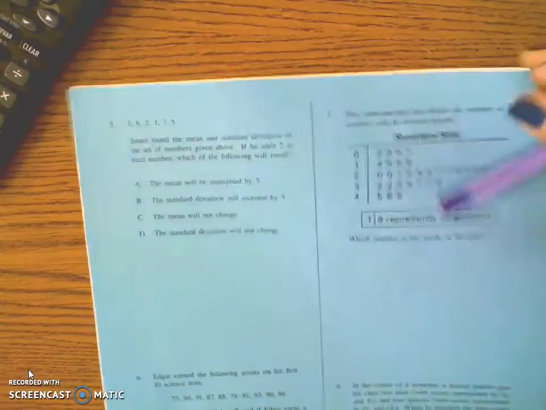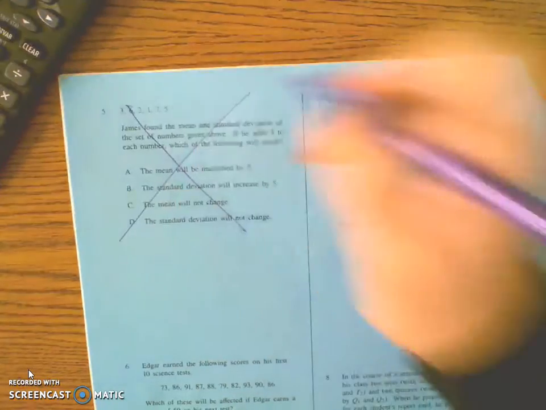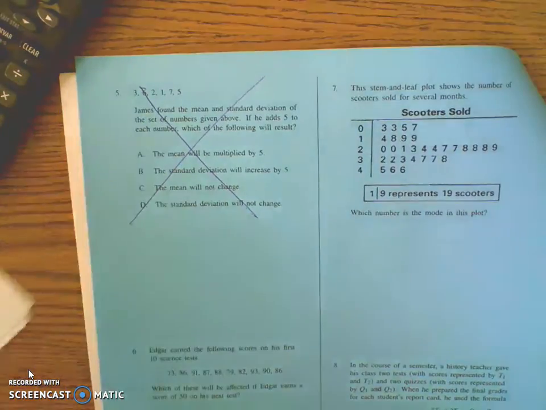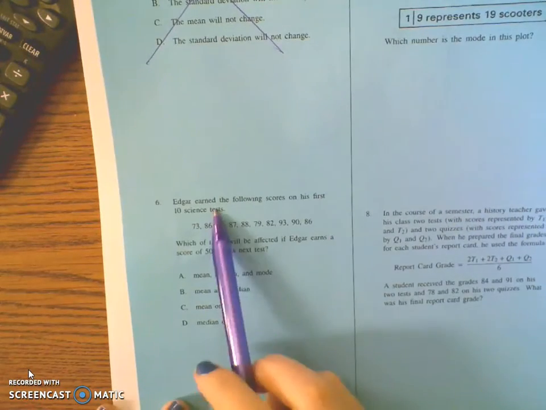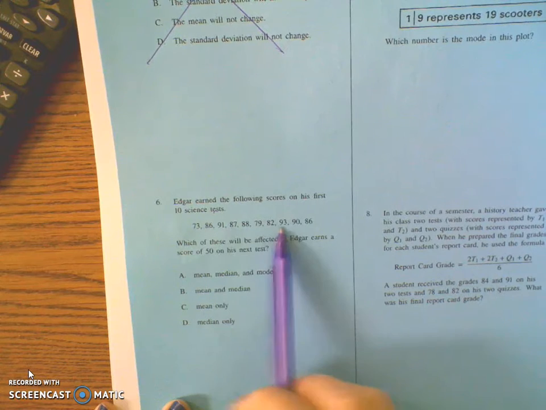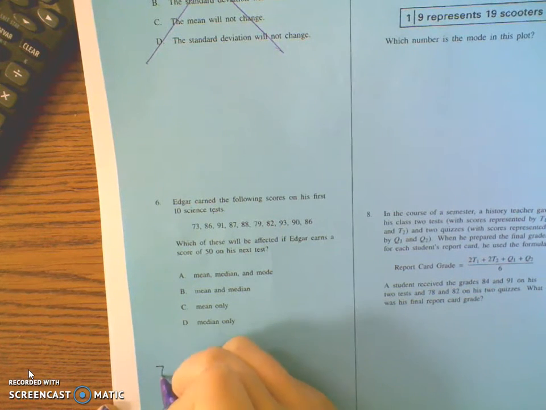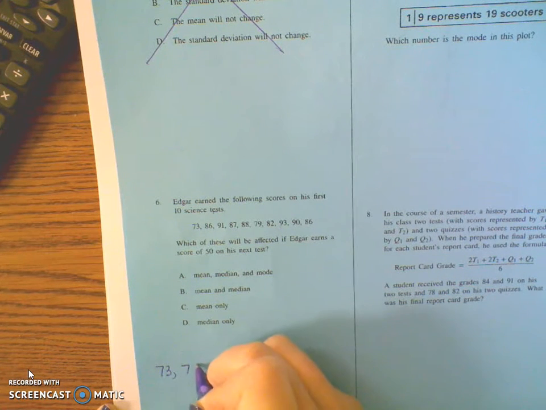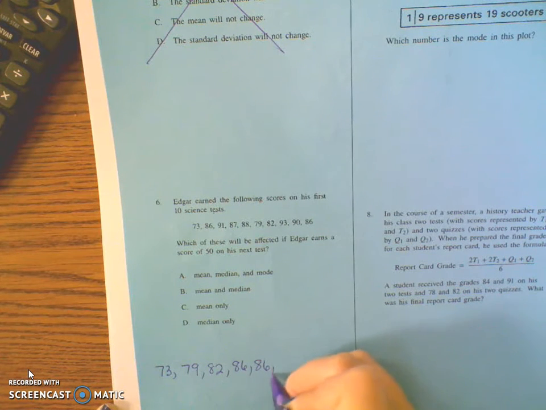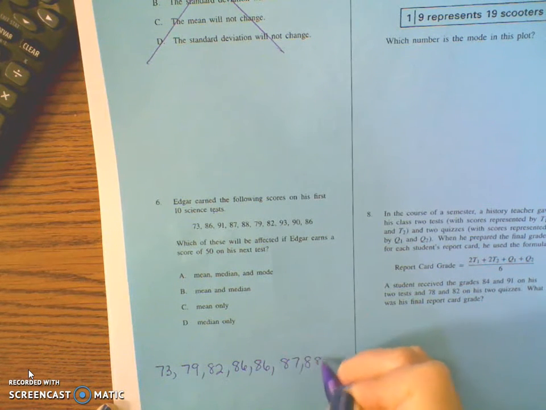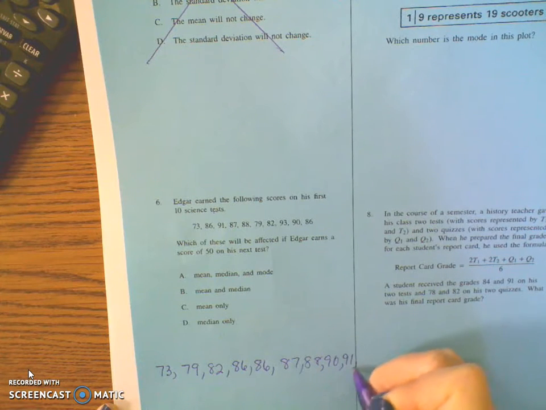Okay, let's move on to the back side. We're going to cross out number 5 because we have not done standard deviation yet. That's going to be our next section. Okay, so this right here, we have several scores. It's easier if we put them in order, so I'm going to rewrite those in order from least to greatest. 88, 90, 91, and 93.